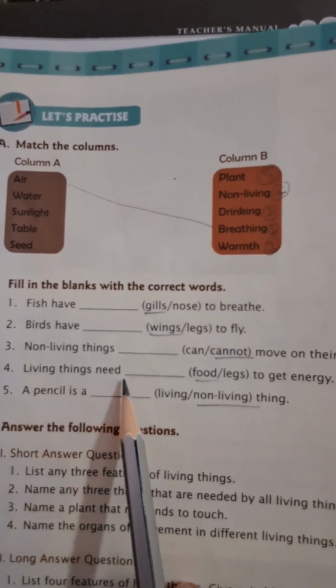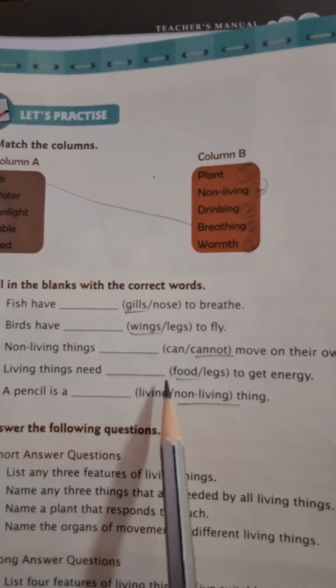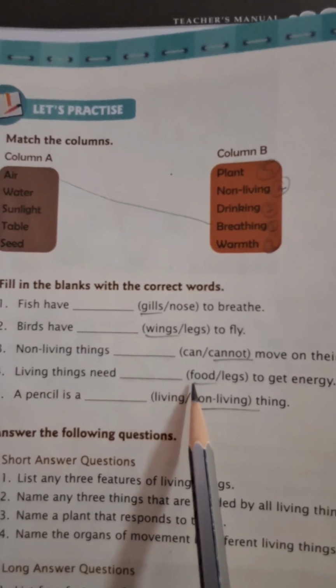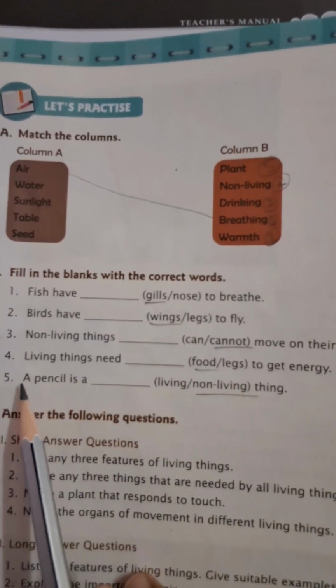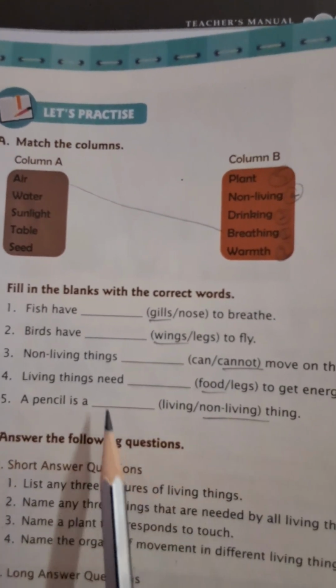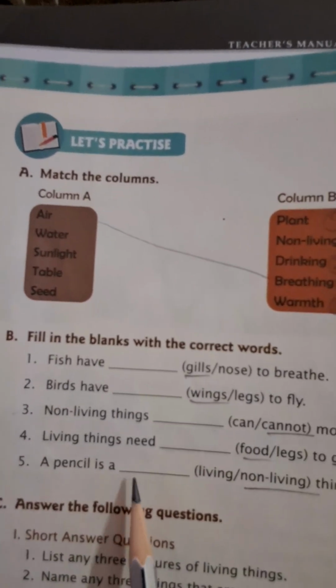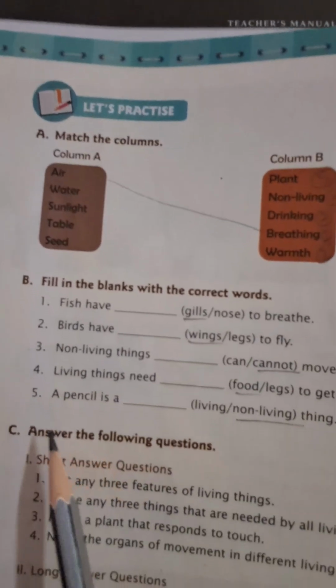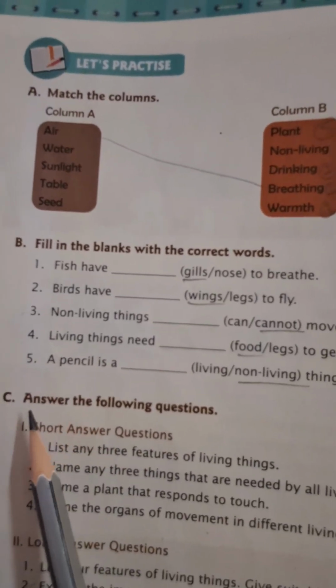Fourth one, living things need a dash to get energy. They need food to get energy. Fifth one, a pencil is a non-living thing. These are the A and B main. Next we will move on to the C main.